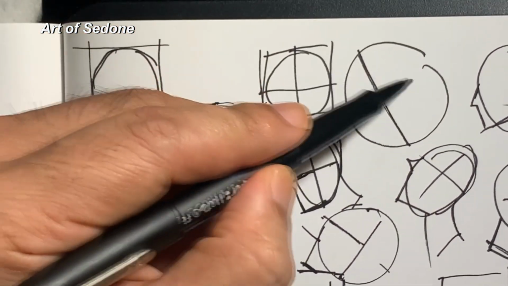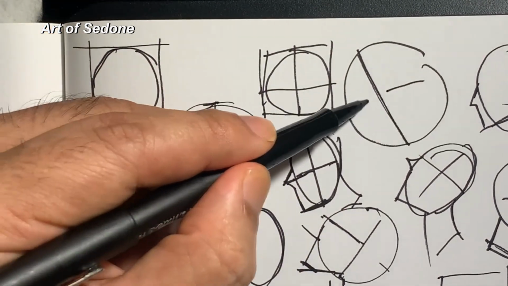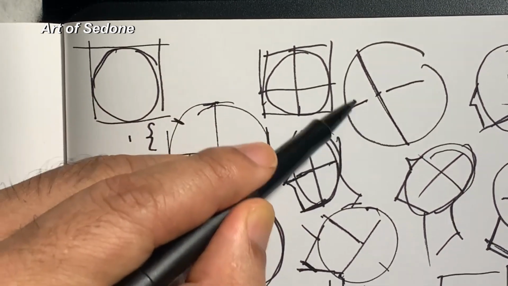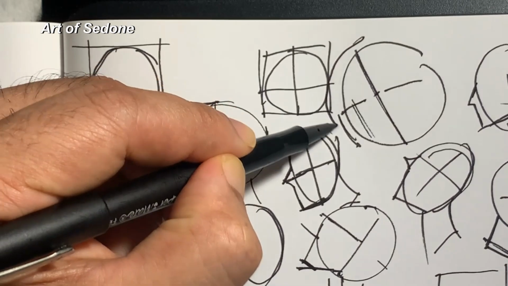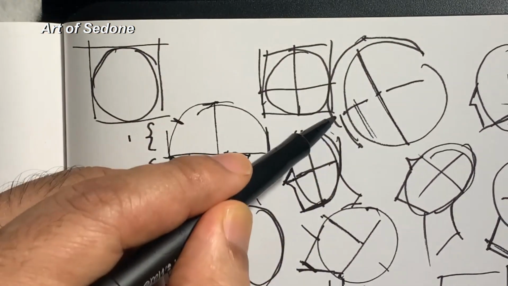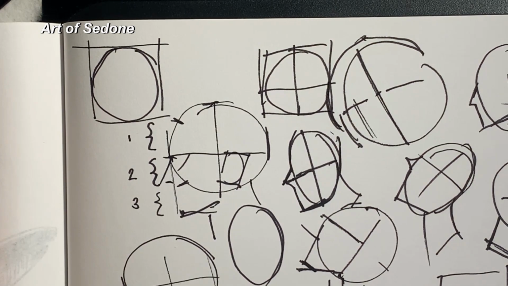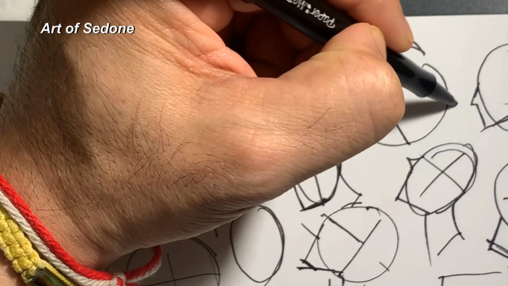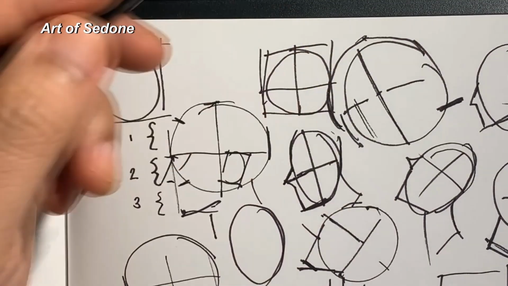And once you have that, then the brow line is the next thing. And then it's good to place the ear, because the cranium will go behind the ear like that. It depends on the specific pose and everything. That's just in general.